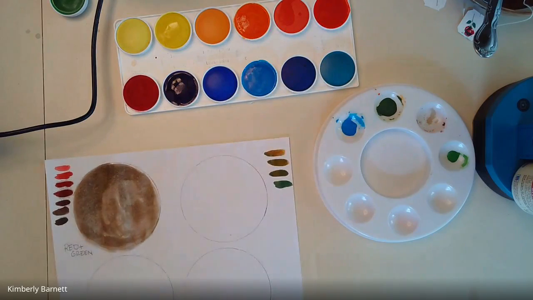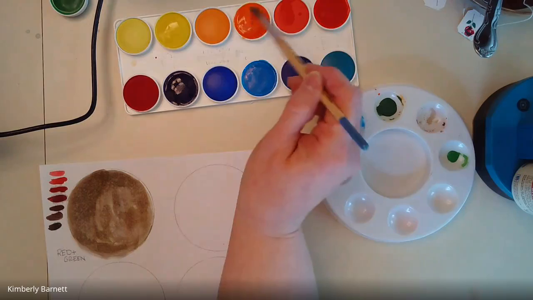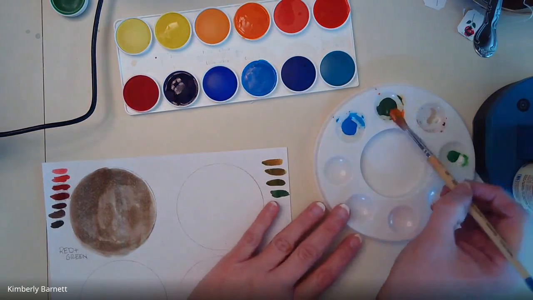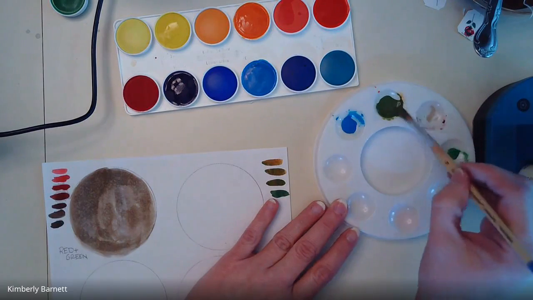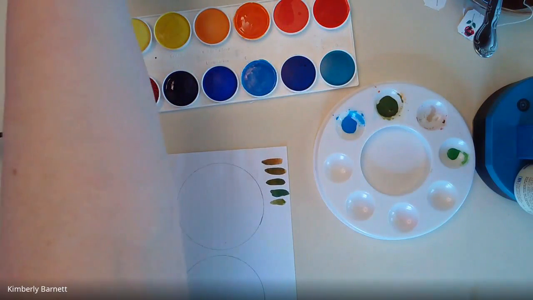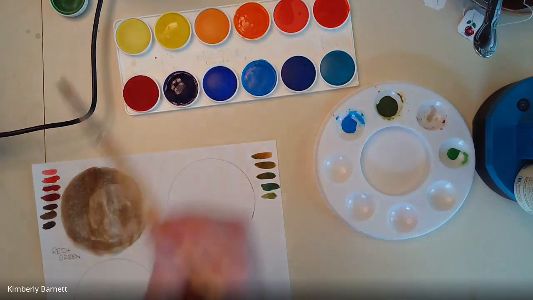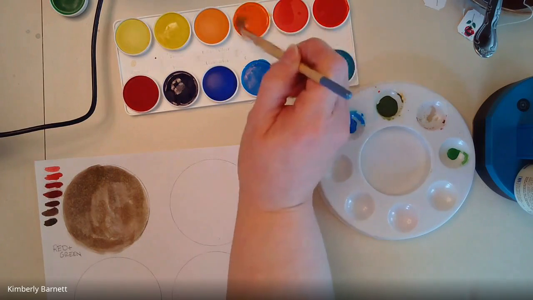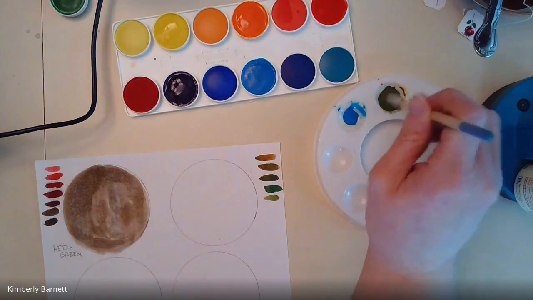So that's what happened here, was I got too much blue. So I'm going to have to start with another little bit of orange here. Mix it in. And I'm afraid blue just might be a little bit too strong for it. So I may have to go back and start all over with a fresh well of orange paint.